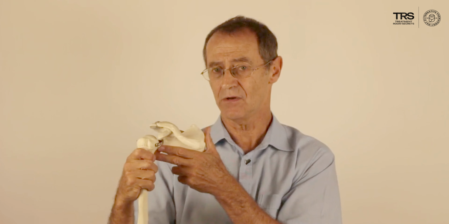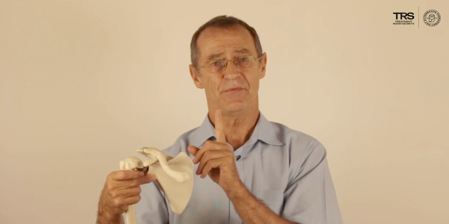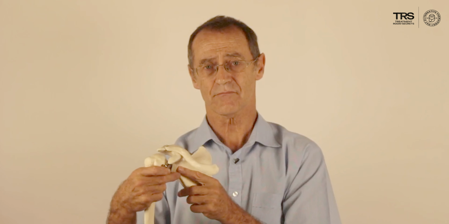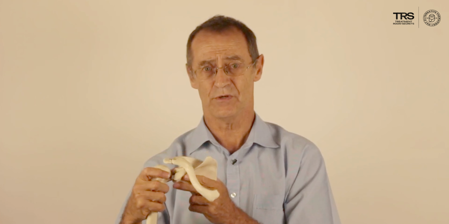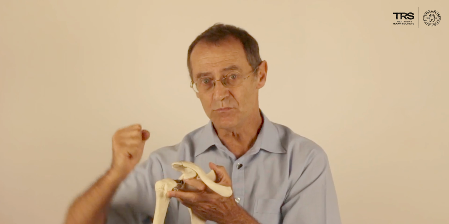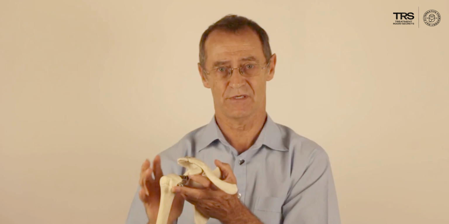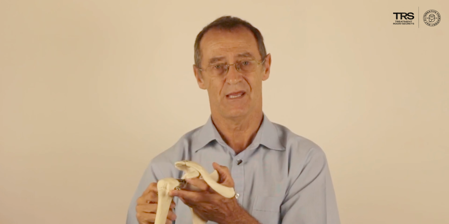Okay, now remembering that the muscles of the rotator cuff are dynamic stabilizers, there's a second group of muscles which are the power muscles. These are the movers of the arm or the shoulder joint. And really the most important of these is the deltoid muscle.